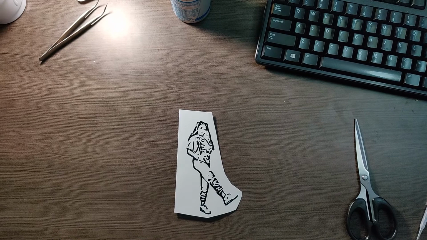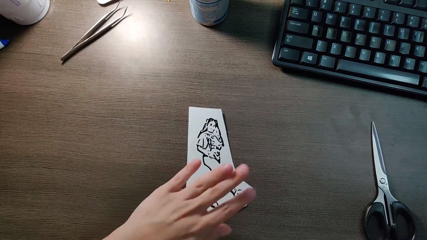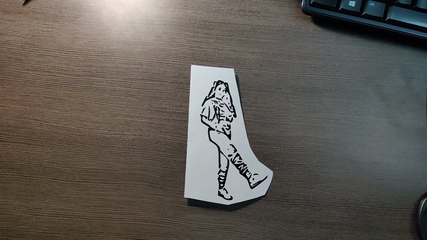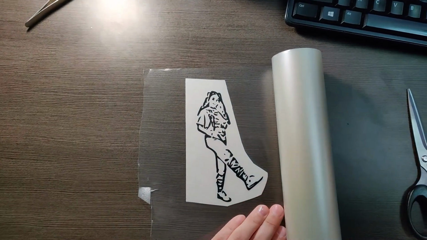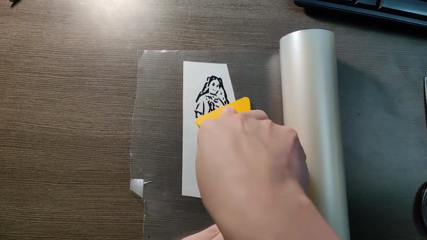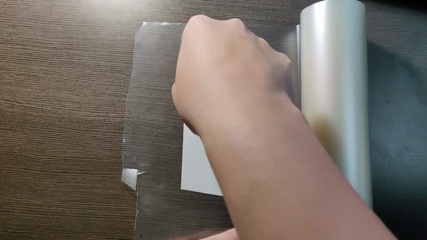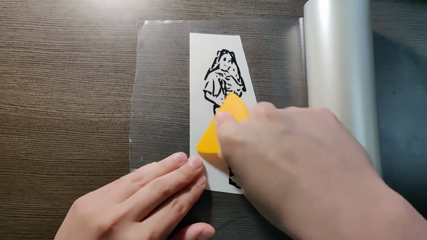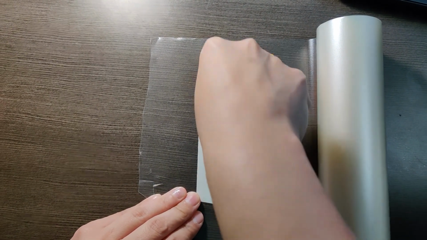Okay, so once you have your image all weeded, this is still the permanent vinyl. It did take me a little bit to get into these creases, but it does look good. So we're going to put our transfer tape over that. This is our transfer tape, and then we have our squeegee. We're going to get this so it can stick to our transfer tape really well. And this is some good transfer tape, so it shouldn't take too much. We're going to give it a good scrape.